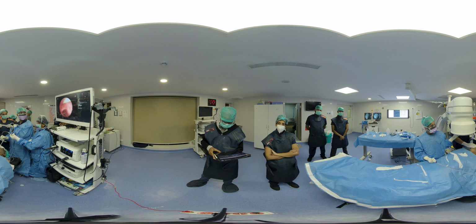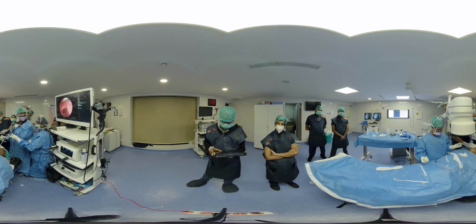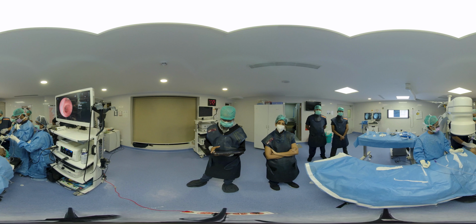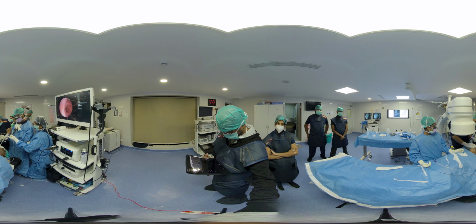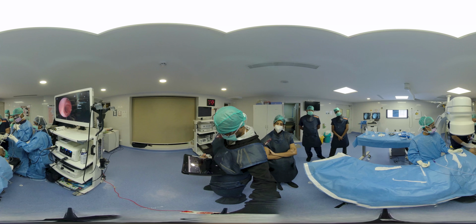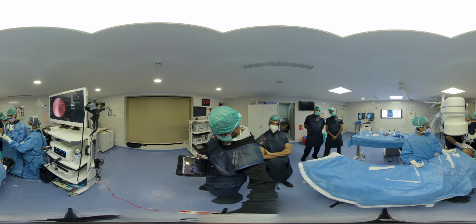You can see after manipulation we have placed the Fogarty blocker in the right upper lobe in the anterior segment. We generally place the blockers in the adjacent segment. And now you can see that we are securing the Fogarty in place.